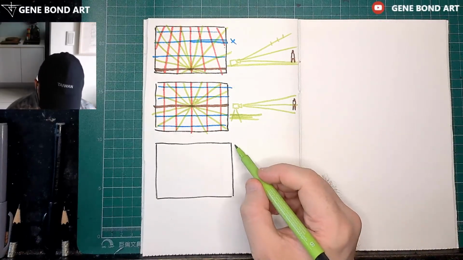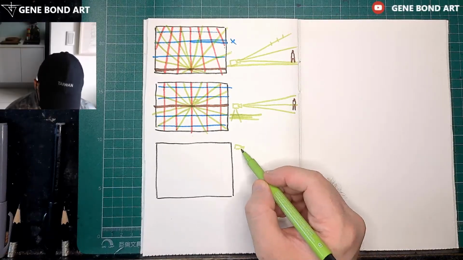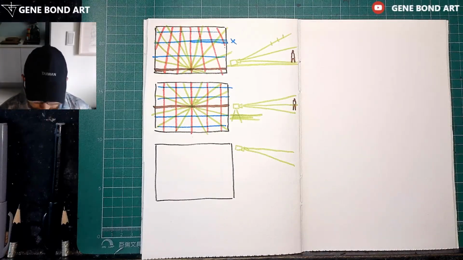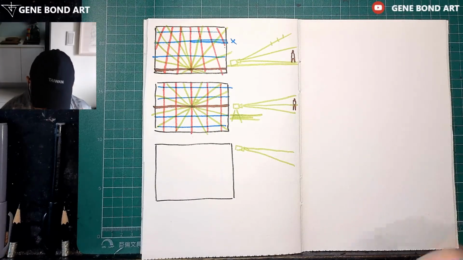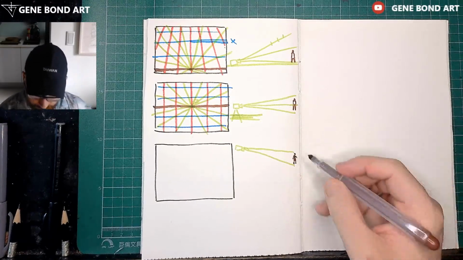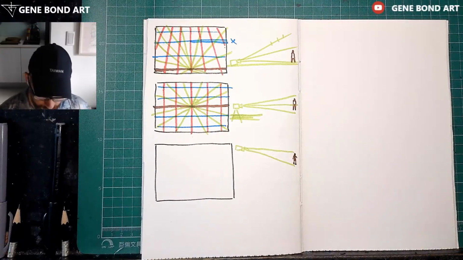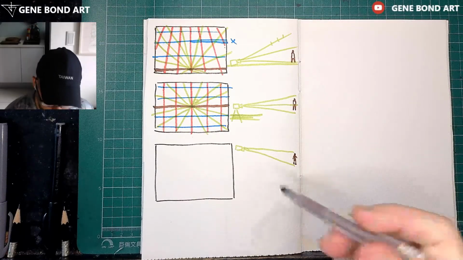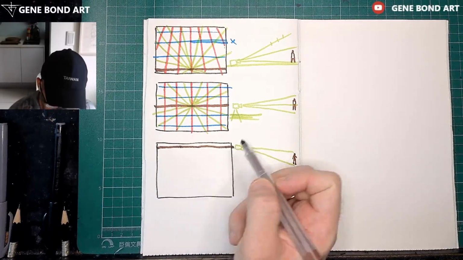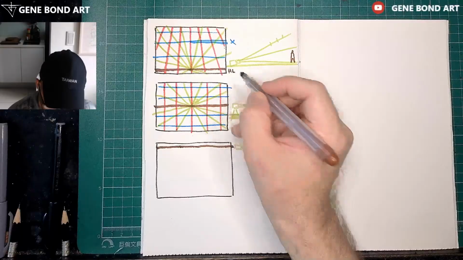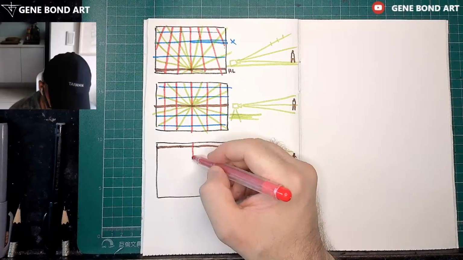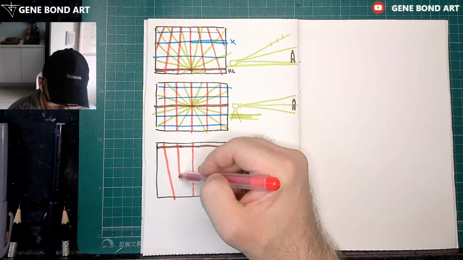And here we have a down shot with a long lens. So let this be the horizon line now. The horizon line is high here, and vertical lines now converge downwards.